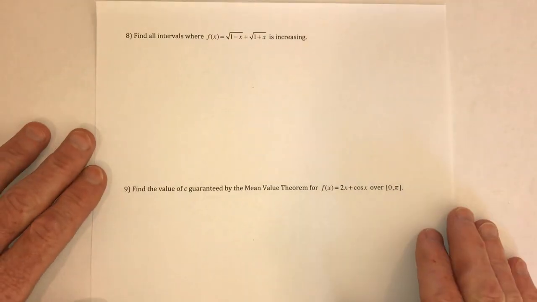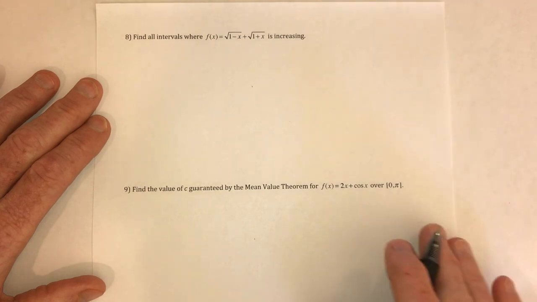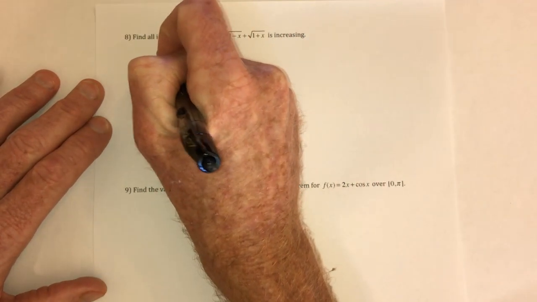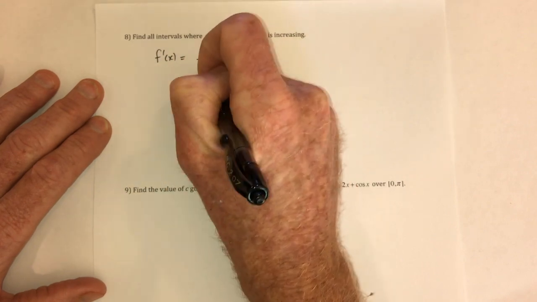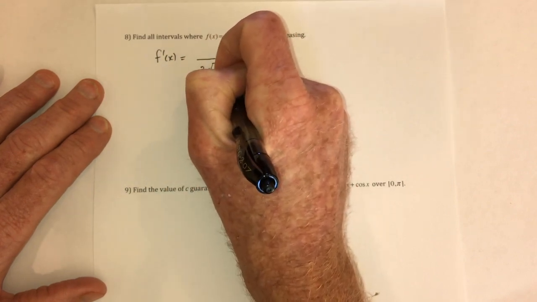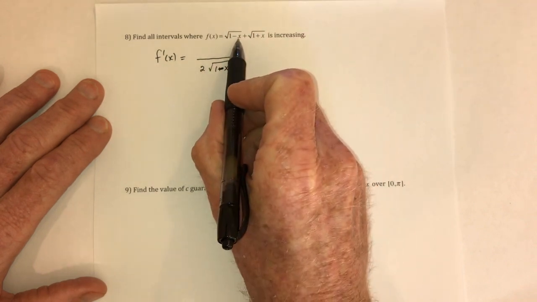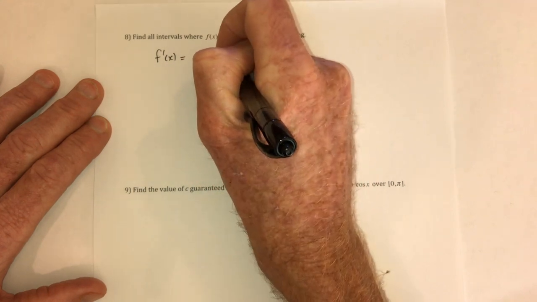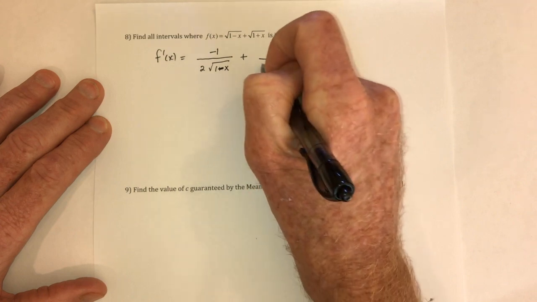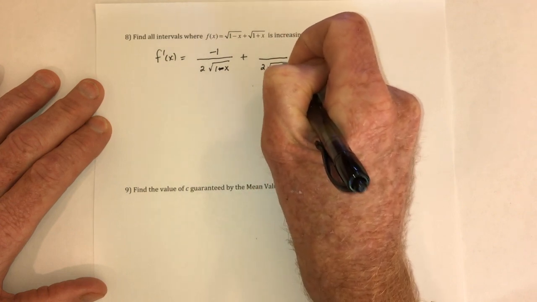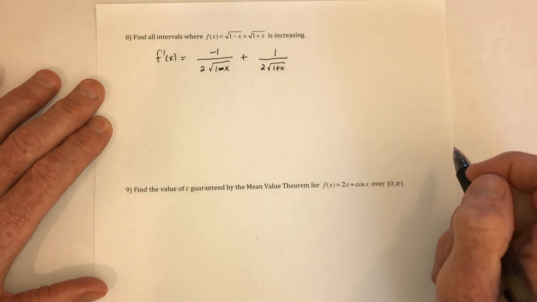And then on to number 8. Where is it increasing? So take the first derivative and see where it's positive. So the first derivative will be, for the square root function, it's going to be 1 over 2 times the square root function. Whoops, this one's minus. Then do the chain rule. The derivative of the inside is a -1. The derivative of this one is going to be 1 over 2 times the square root. And then derivative of the inside will be a 1.